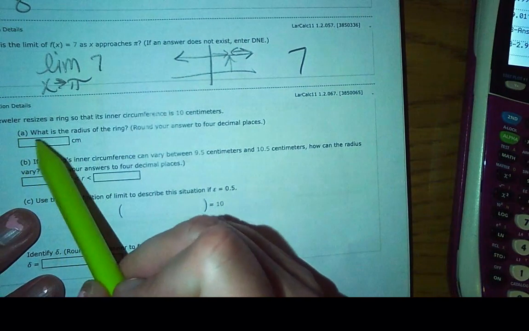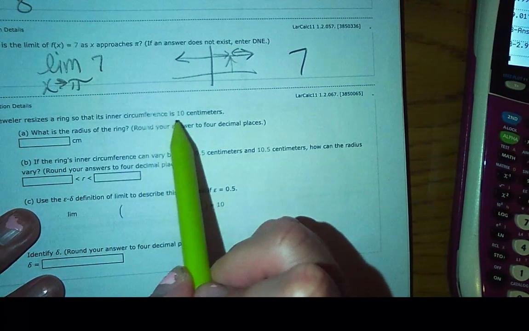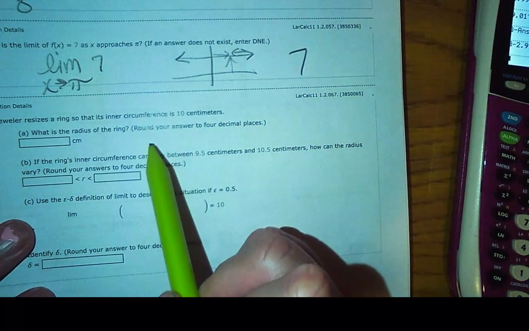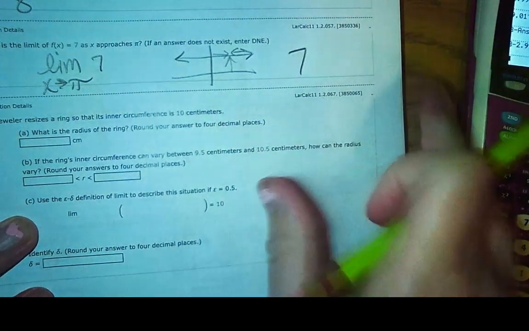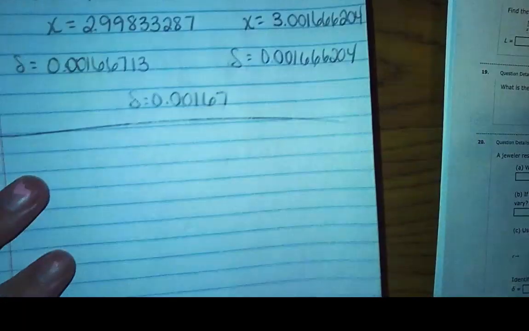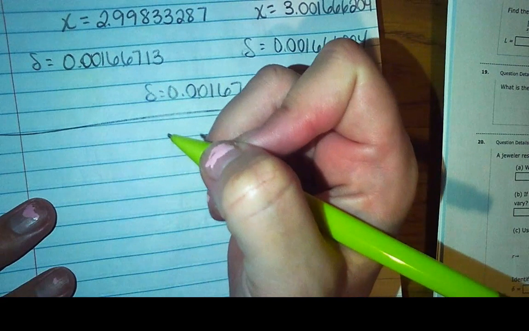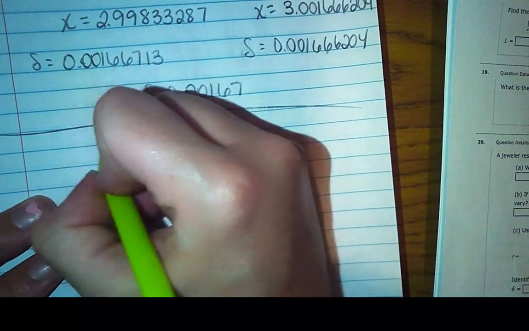So I have a jeweler resizes a ring so that its inner circumference is 10 centimeters. So what's the radius of the ring? So first of all, I need to know what my formula is. So I know that the circumference of a circle is 2 pi r.